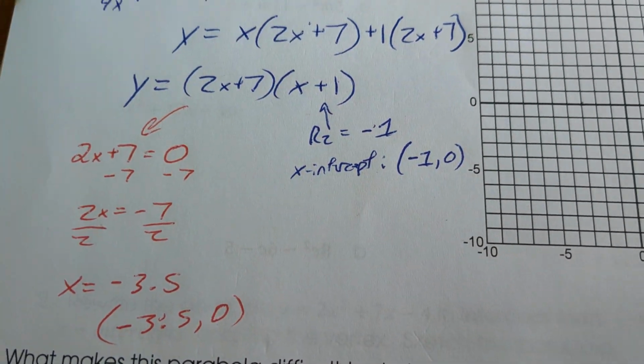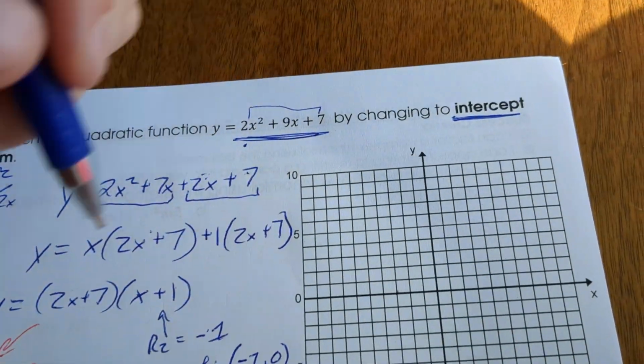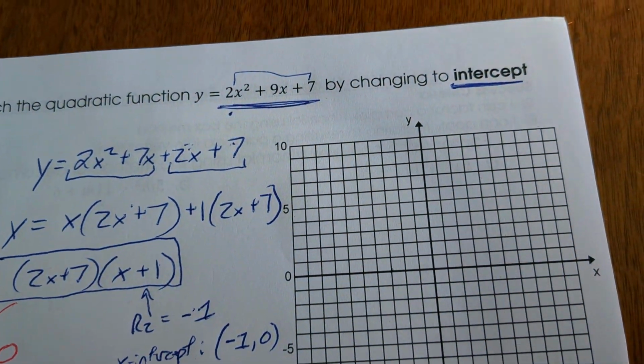Okay, so now we have our two x-intercepts. And then just remember to ask for intercept form. So this is our intercept form, and we can box that.